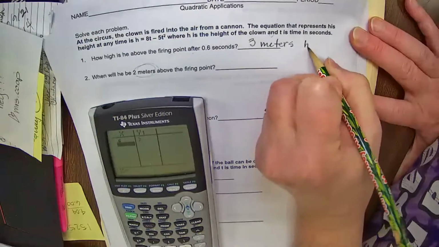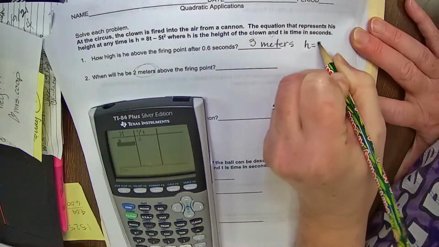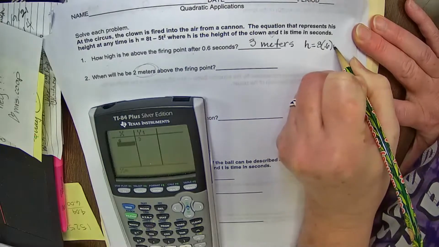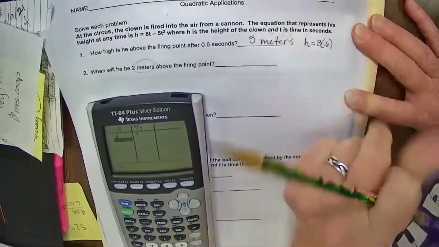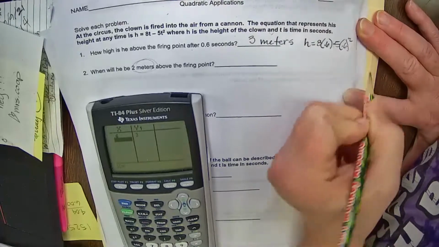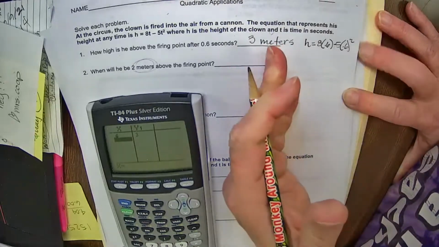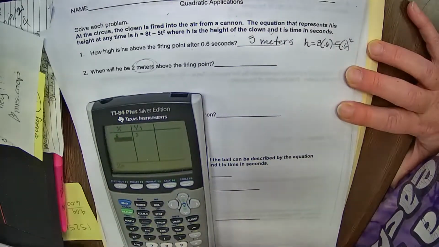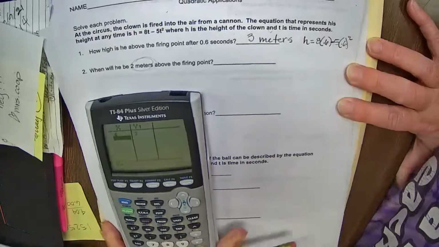Now, the way you would do that by hand is h equals 8 times 0.6 minus 5 times 0.6 squared, and you would get that. Okay, but this allows the calculator to do it for us. So there's a minus there.